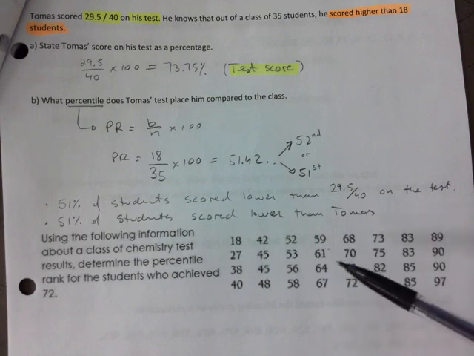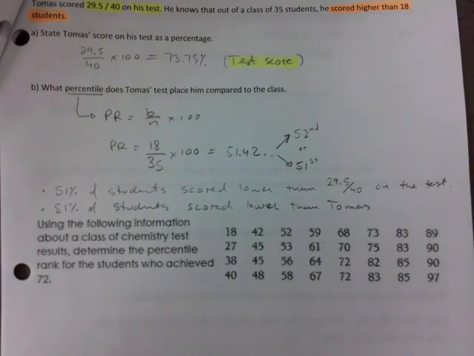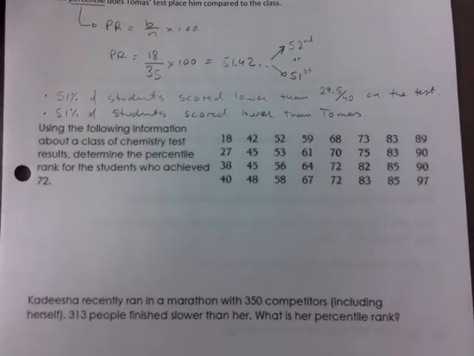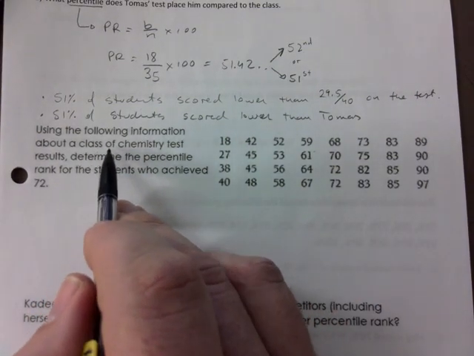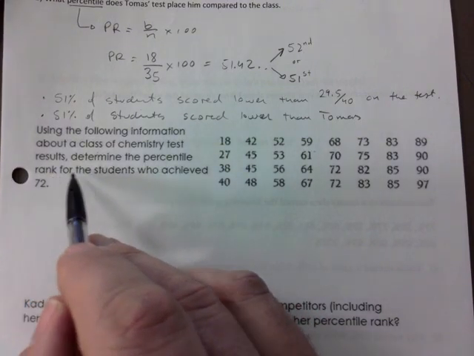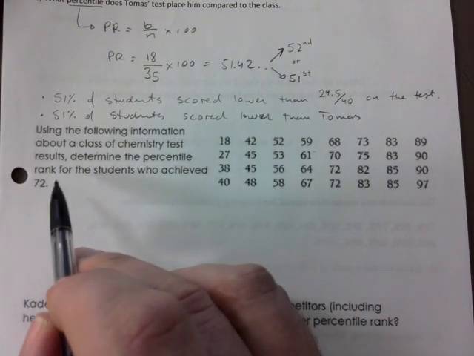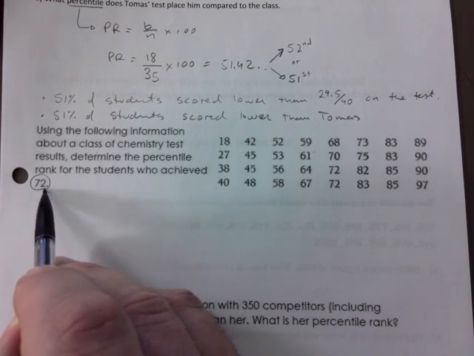Anybody do the next one here? Anybody get to this one? This is also a classic percentile rank question. Use the information about a class of chemistry test results. Determine the percentile rank for the student who achieved 72. So this is the number we're considering.